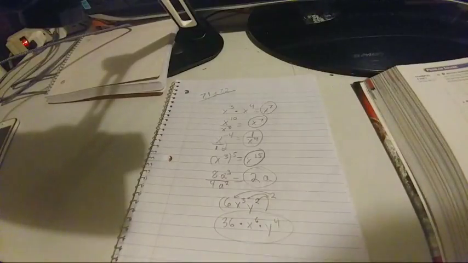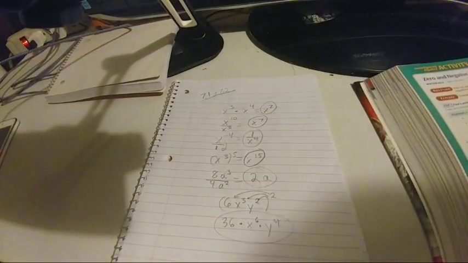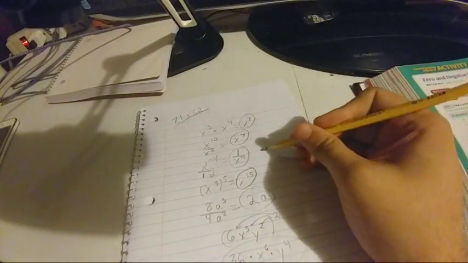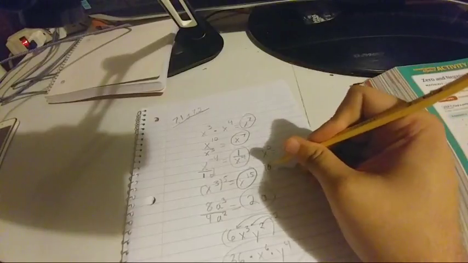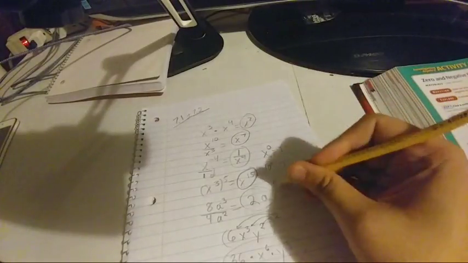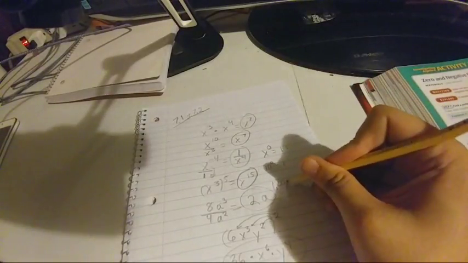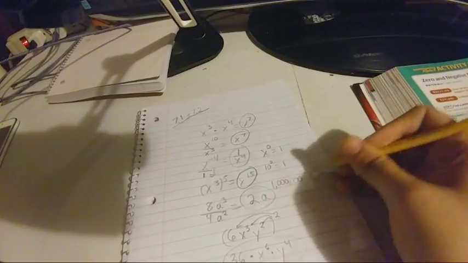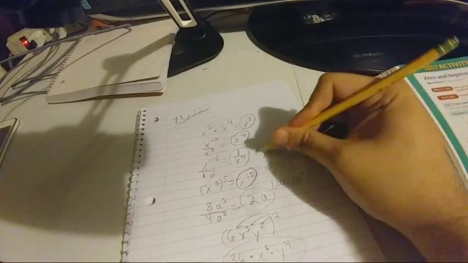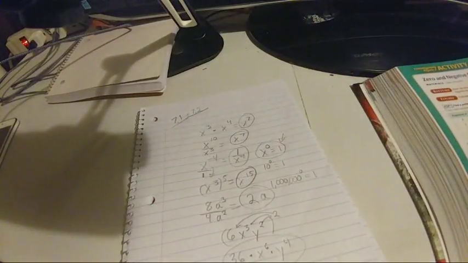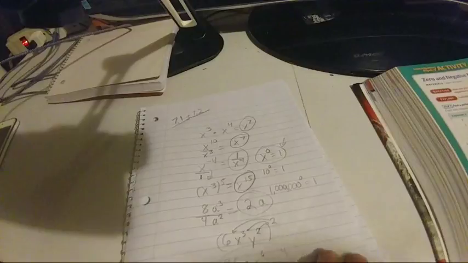Again, I'm not too worried. A lot of people did well on it. Oh, and don't forget, this is going to be a free question, so please don't forget this. X to the 0 power equals 1. 10 to the 0 power equals 1. 1 million to the 0 power equals 1. Anything to the 0 power always equals 1. Don't forget that. That's going to be a free question, honestly.